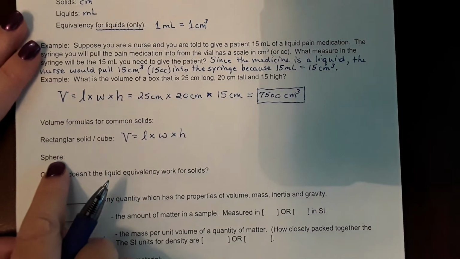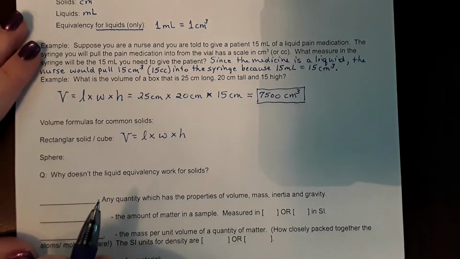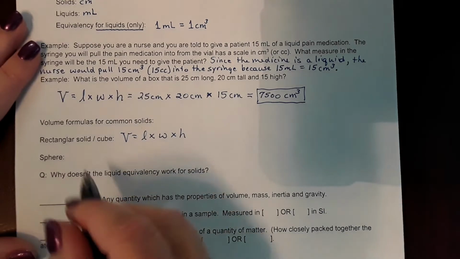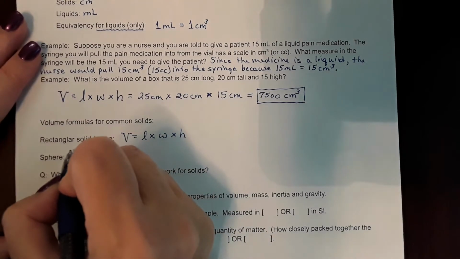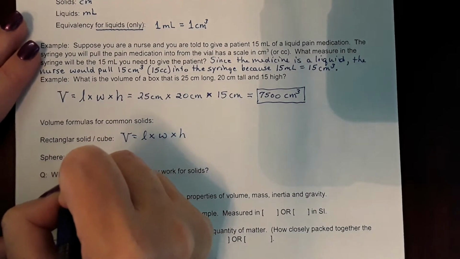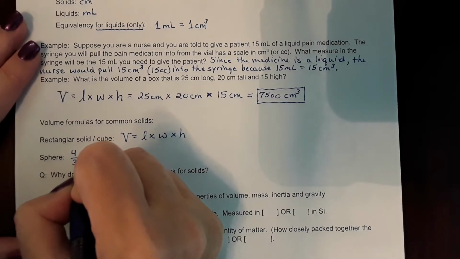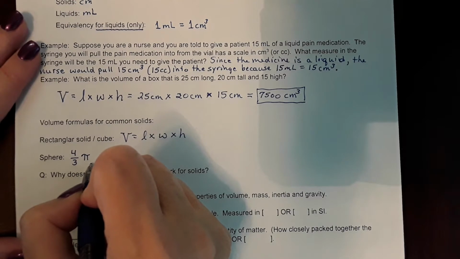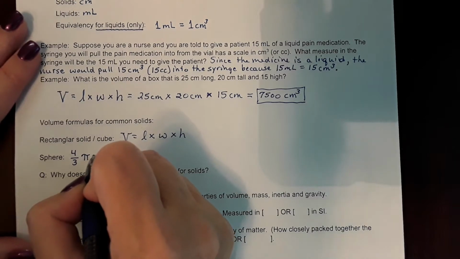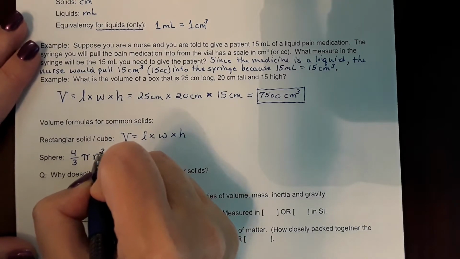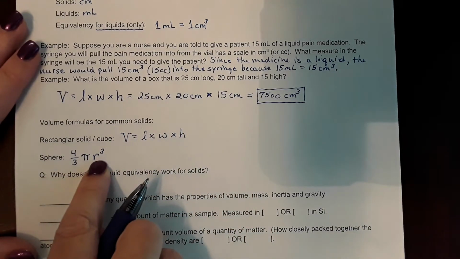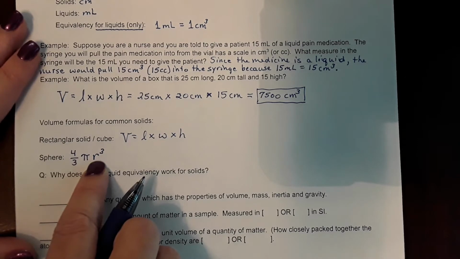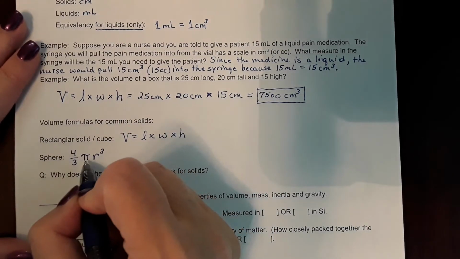But what if you have a sphere instead of a cube or a rectangular solid? Well, the formula for that is 4/3 times pi. Because it is a sphere, it means it's related to circles, so you have to have pi in there, times the radius cubed. And that's where the centimeter cubed will come in, because the radius is measured in centimeters. Now, what about pi?